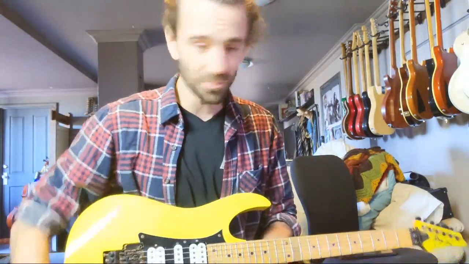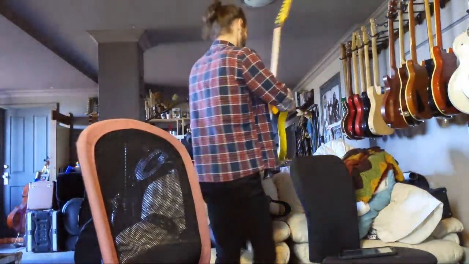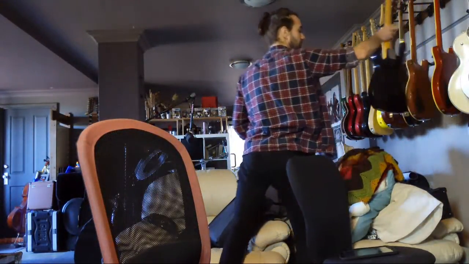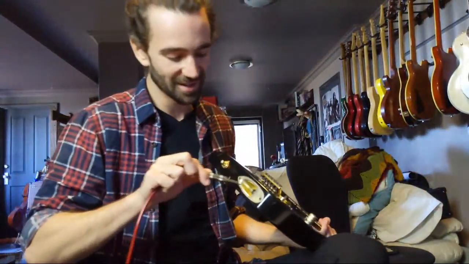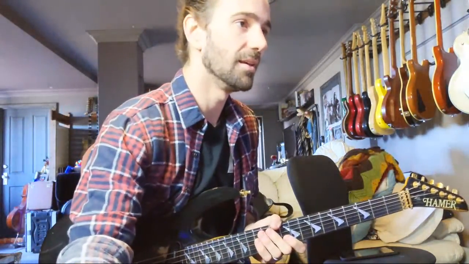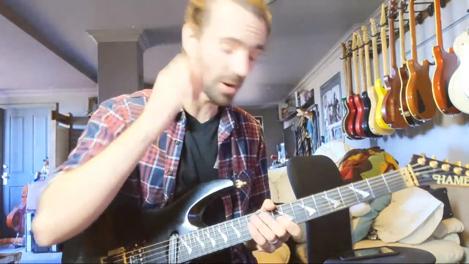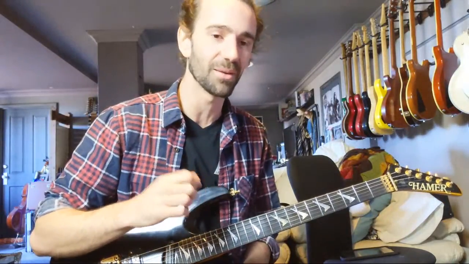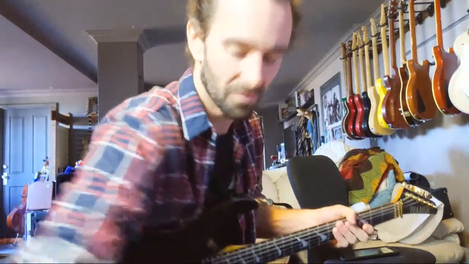Another really cool shredder guitar. So I like this guitar, but this is the one. This is my dream shred machine. This is a Hamer Californian, and I bought this in Fort Worth in 2012. I walked into a music store, and this was hanging up, and I was like, man, I have to have that. So I wonder what tuning it's in.